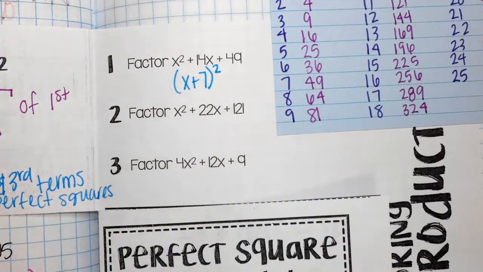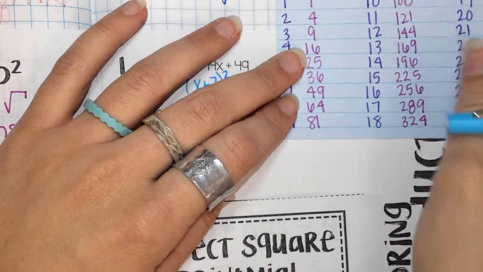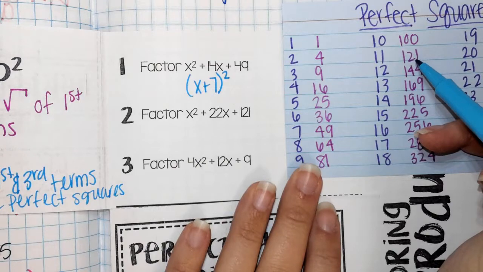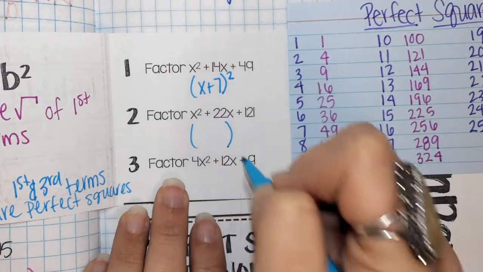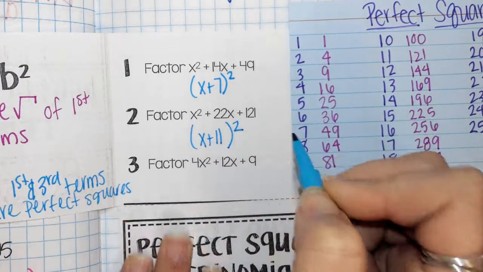Alright, let's look at number 2. Is 121 on our second, fourth, or sixth column? It is. It's right here, correct? So what's the square root of 121? 11. So how do we write our parentheses? x plus 11 quantity squared.